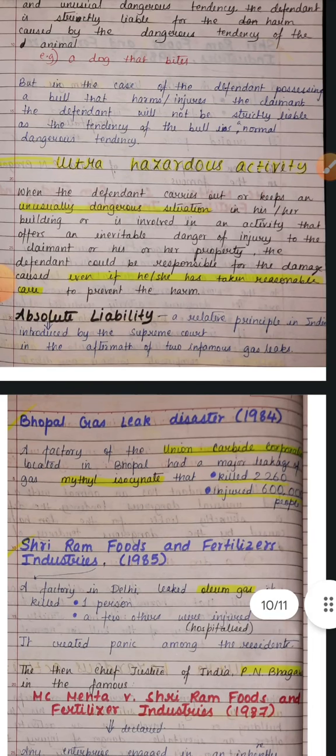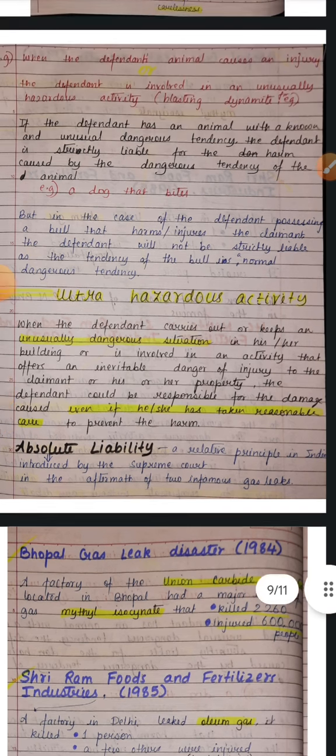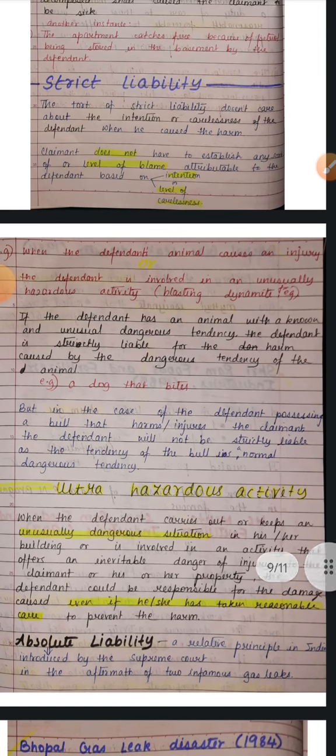But in a different case, if I possess a bull, obviously bulls will be aggressive. It's a normal tendency, not an unusual dangerous tendency. I won't be sued if my bull harms somebody else. It's the responsibility of that person to be careful around a bull.